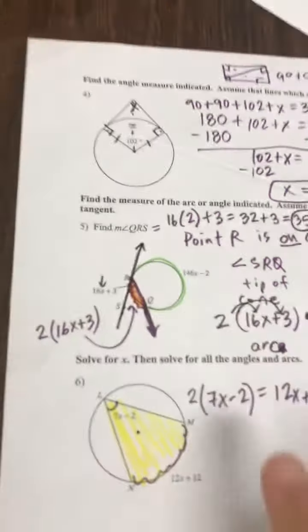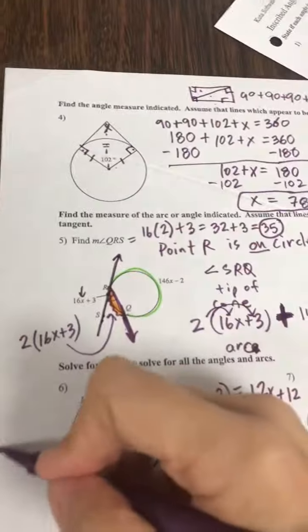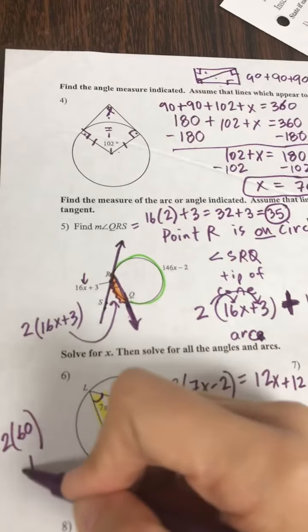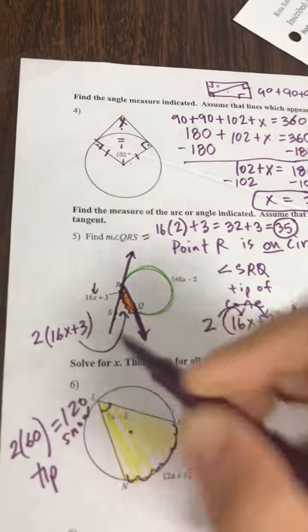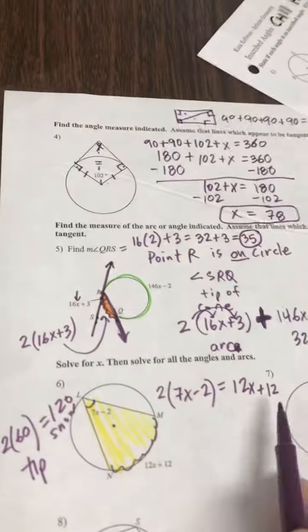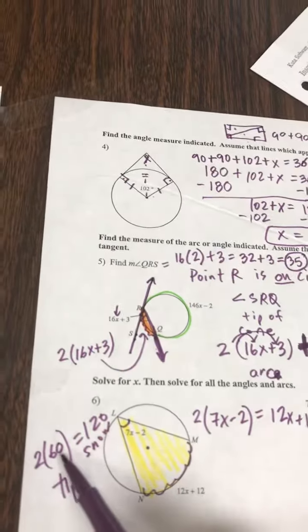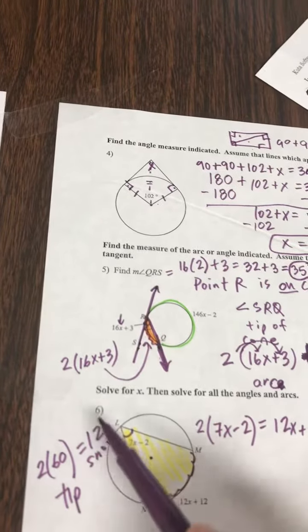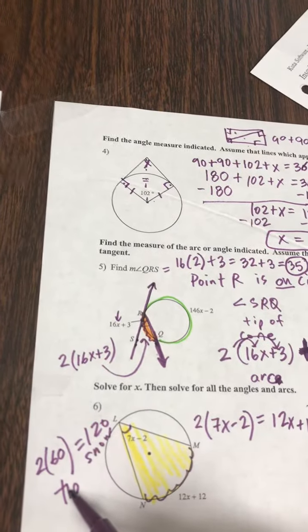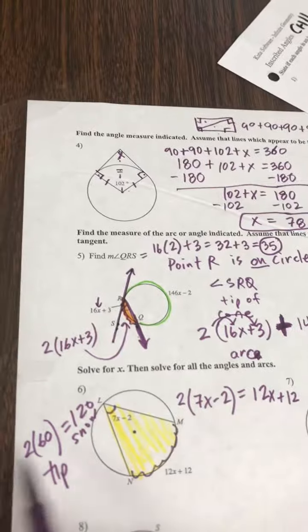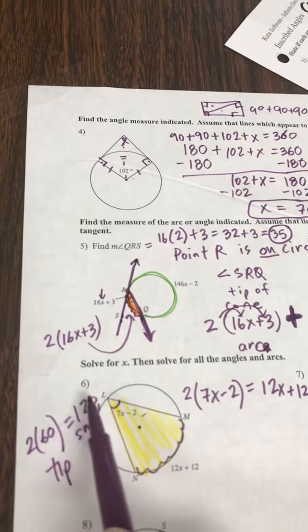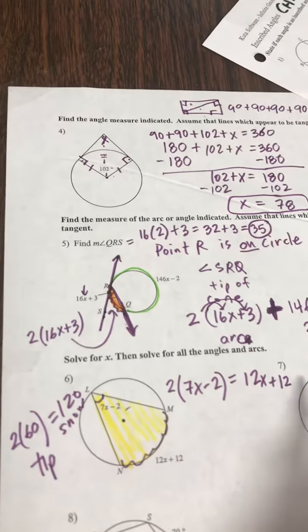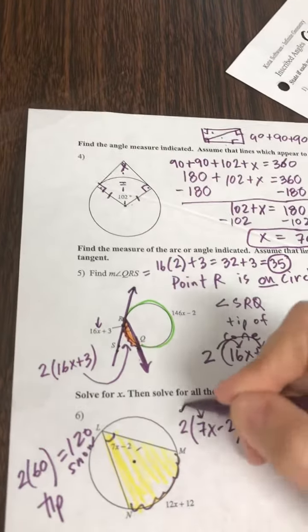Okay, and why does this make sense? Well, if the tip of the cone was 60, we know that the snow would have to be 120. So we have to set up a formula that looks like this. If the tip was 60, I double it, and that should be the snow, because the tip of the cone is half the snow. So I'm going to set it up in the same way. Now my tip isn't 60, it's this expression. My snow isn't 120, it's this expression. But I can solve regardless.